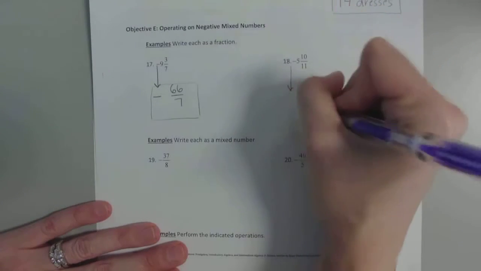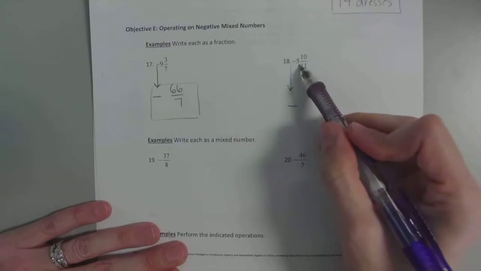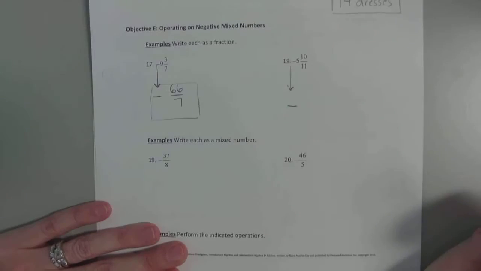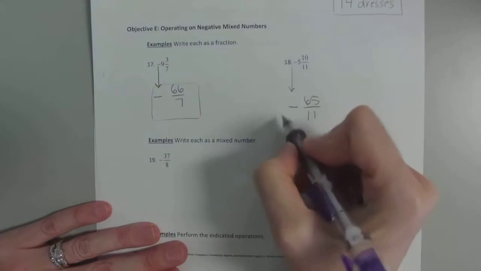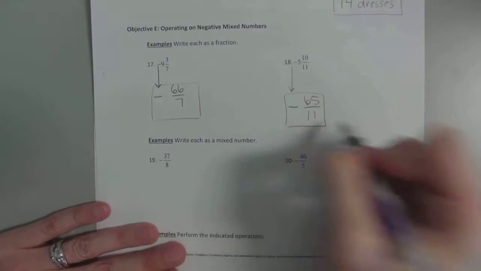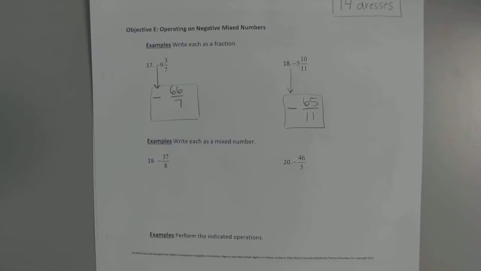All right, let the negative hang out. What's 11 times 5? 55 plus 10? 65 over 11. So what's our answer? Negative 65 elevenths.